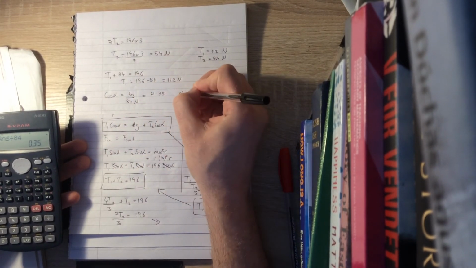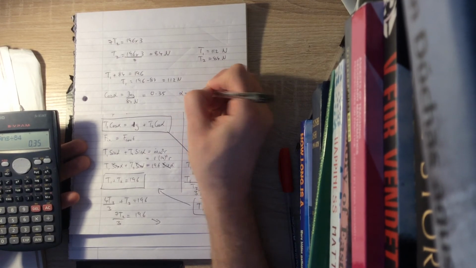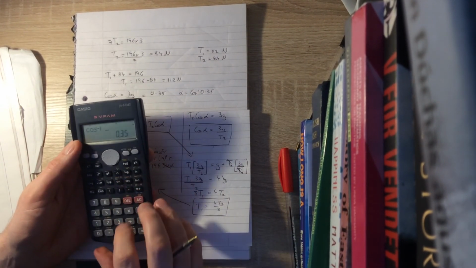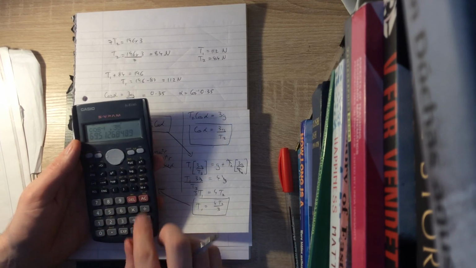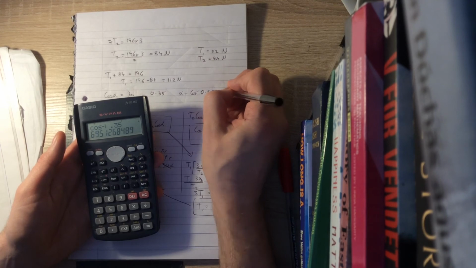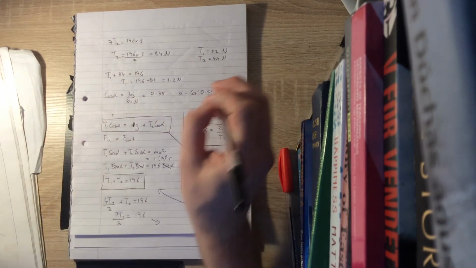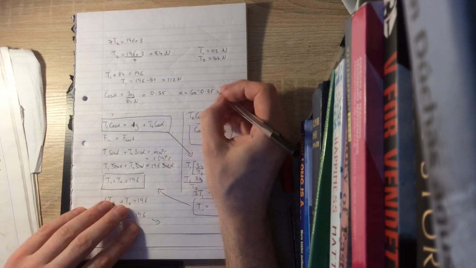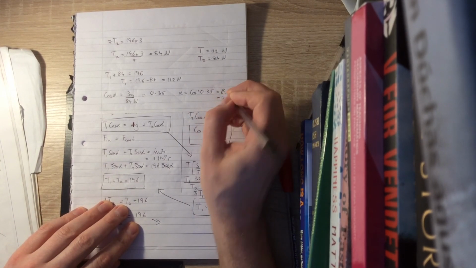So alpha is the inverse cos of 0.35, which is 69.51 degrees. Correct to the nearest degree, that is 70 degrees, and that's the question.